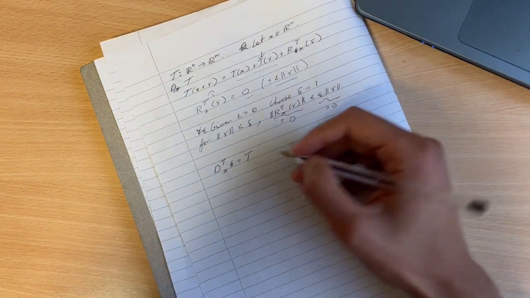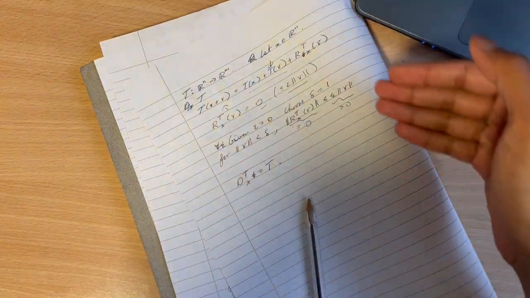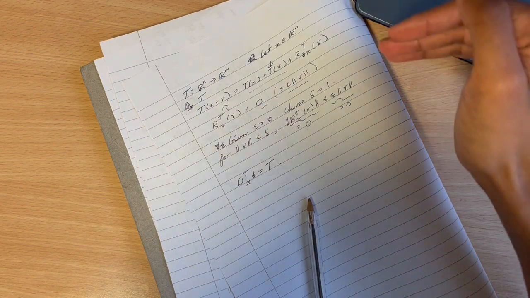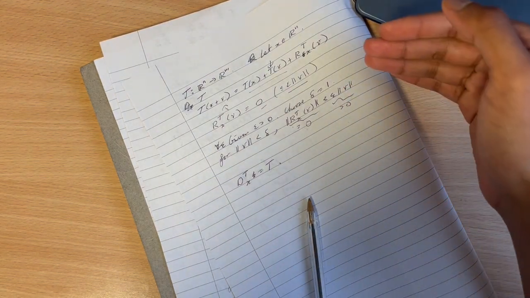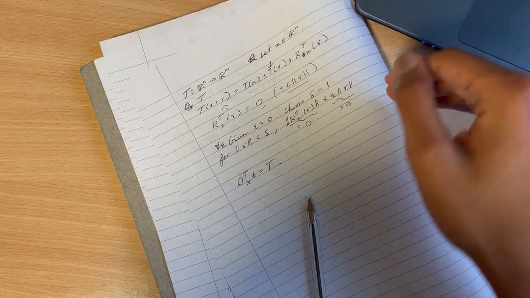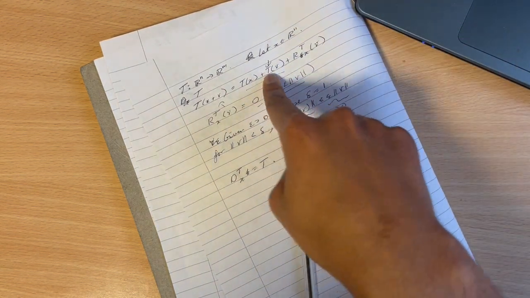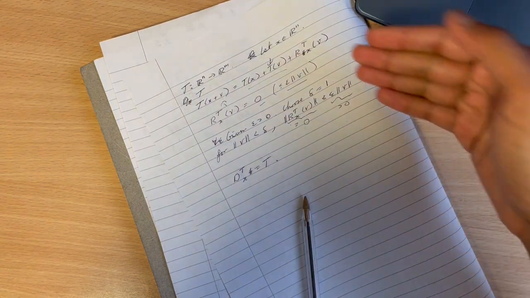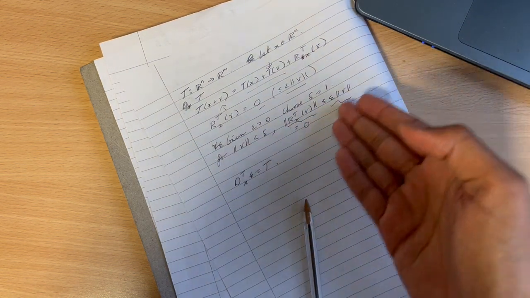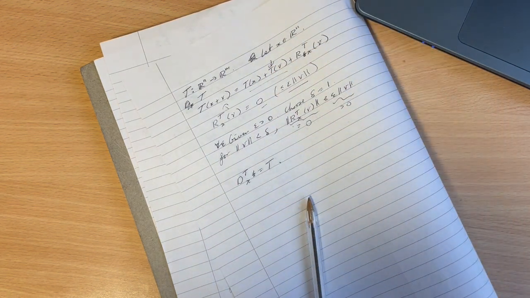This is the way you would show that something is differentiable: you pick some derivative for it, and once you know this r is bounded, then you know that's the derivative.